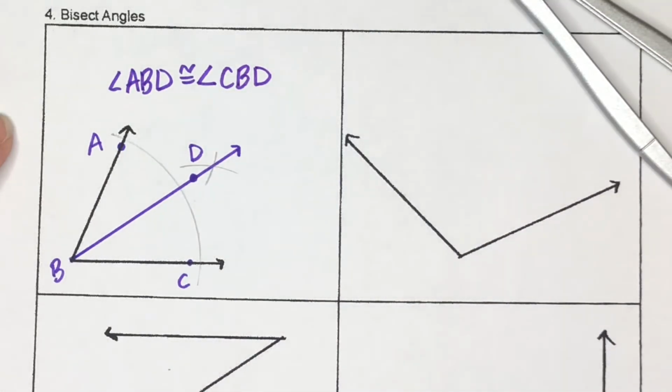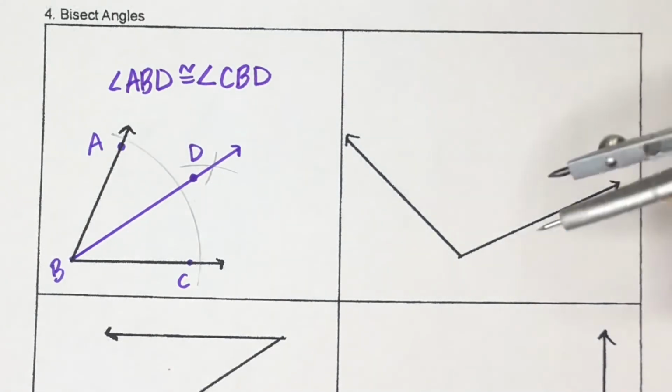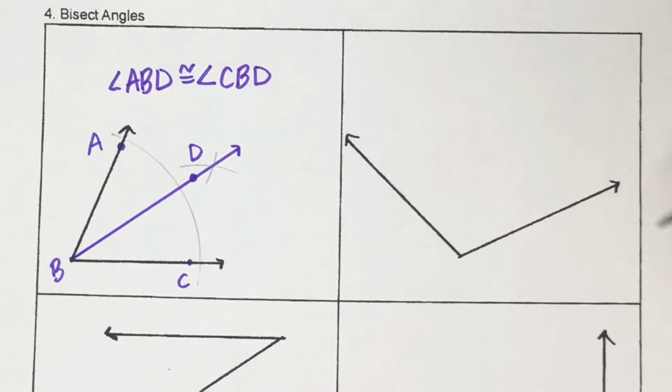All right, so that's bisecting angles. Same thing as everything else. I recommend doing the next 3 for practice, saving the 5th square for the beginning of class tomorrow, and the 6th square for when you are studying for your test.